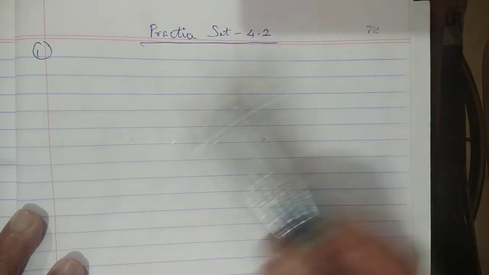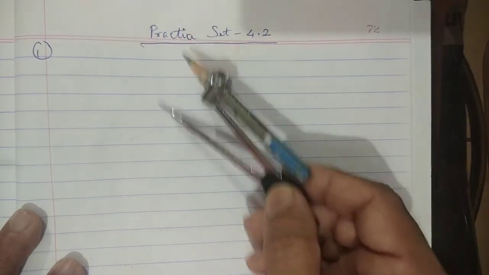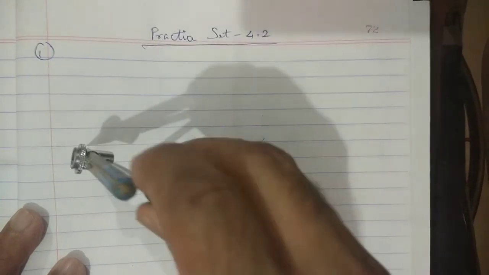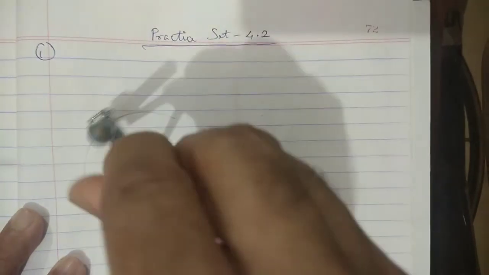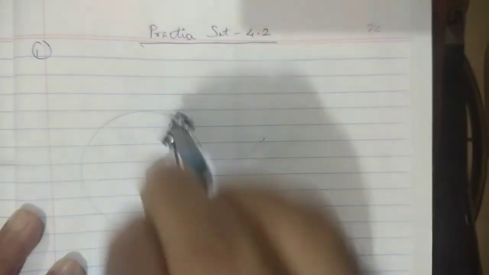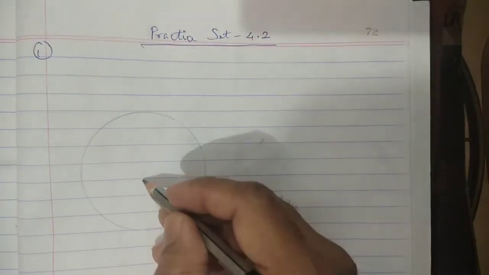Now always remember, you have to draw a rough diagram on the right side here. So when you draw the fair diagram, you can leave some space on the top here, 3-4 lines, and draw a circle over here. Okay, so draw a circle of radius 3.2. Mark the center of the circle.